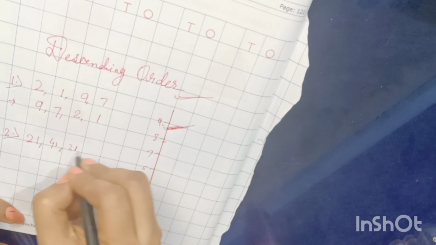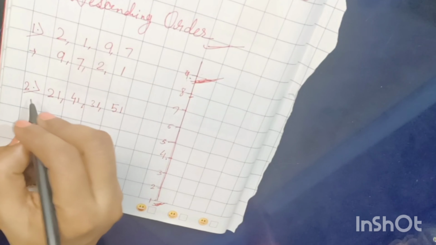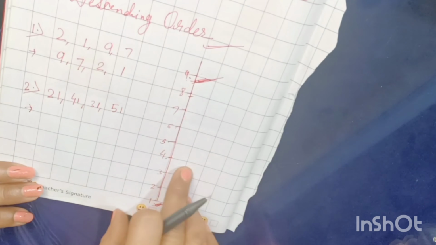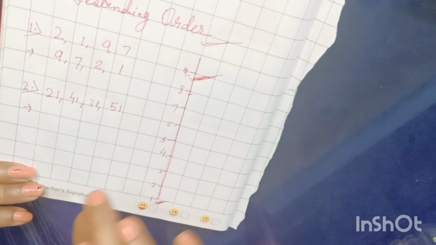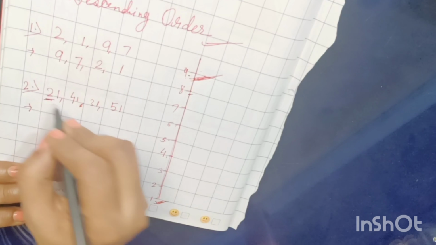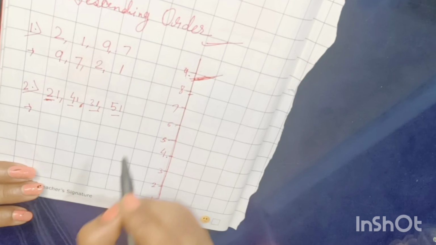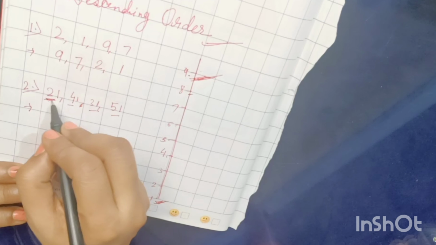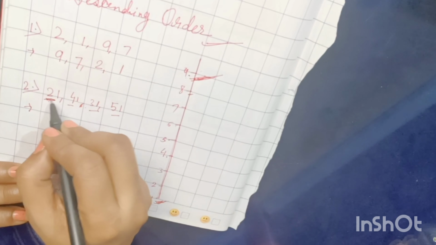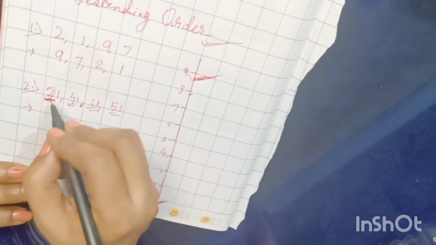After that we will find descending order of 2-digit numbers. How can we find? All the methods are the same as ascending order. There is a little bit of difference. Let's see how. Okay, so here are the numbers 21, 41, 31, 51. As we were doing in ascending order, we were counting the first number of such numbers. Again we will count the first number.